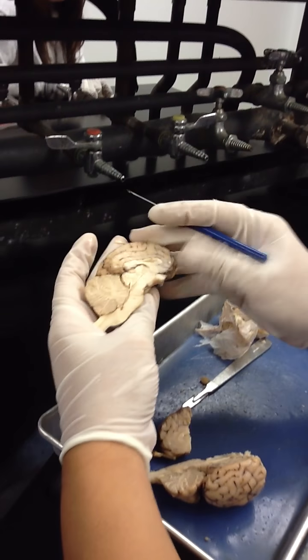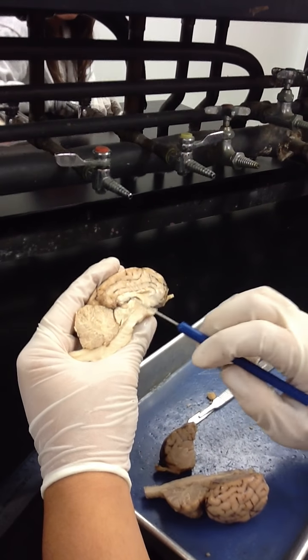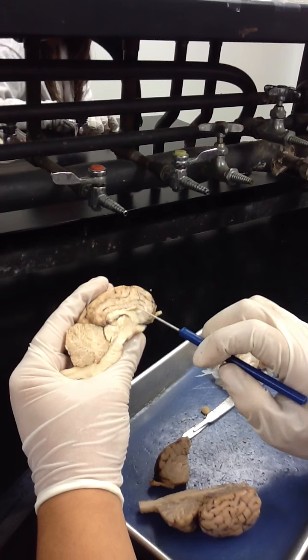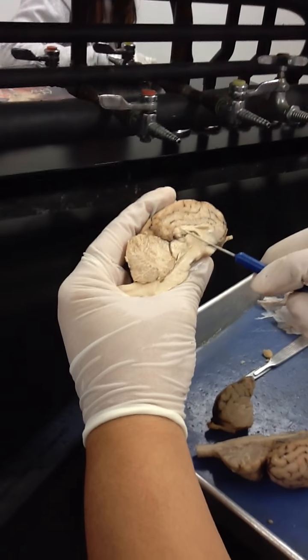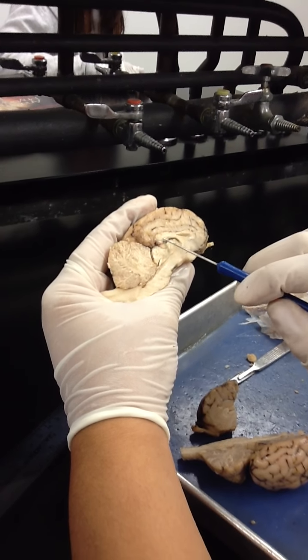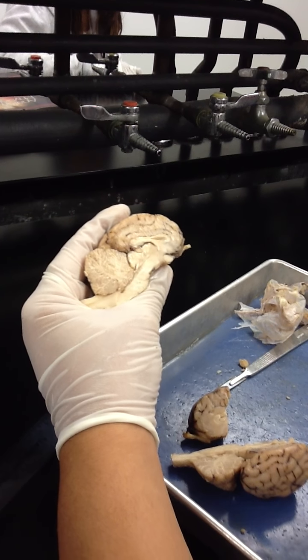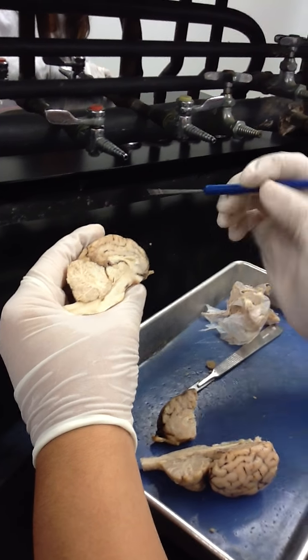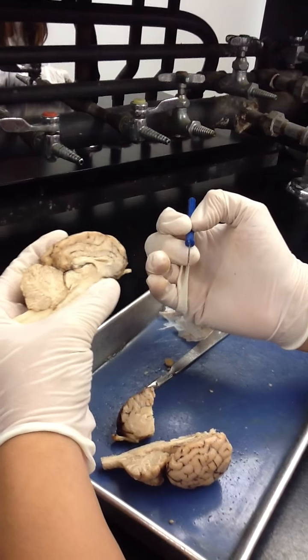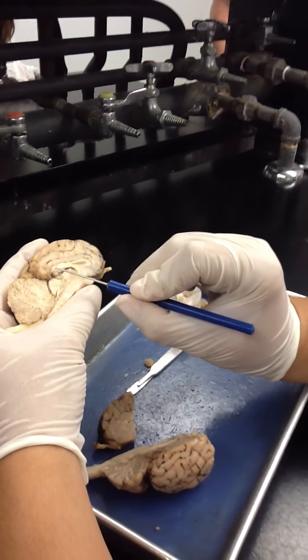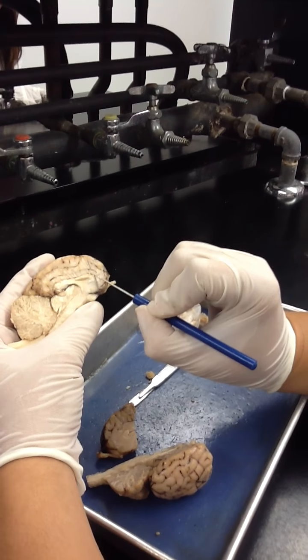Now here, so this is cerebellum, obviously. Right here, I want you to note an area of white matter. Do you see this? This is the corpus callosum. The corpus callosum is the only white matter that communicates between the left brain and the right brain. Okay, that's the corpus callosum, right there.